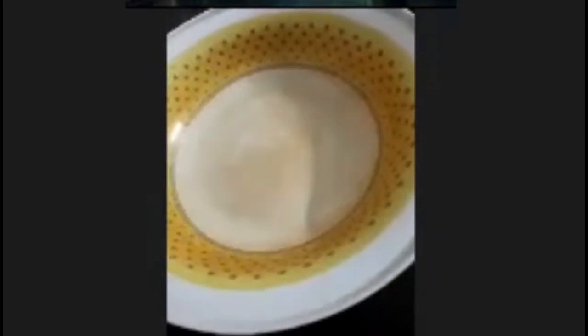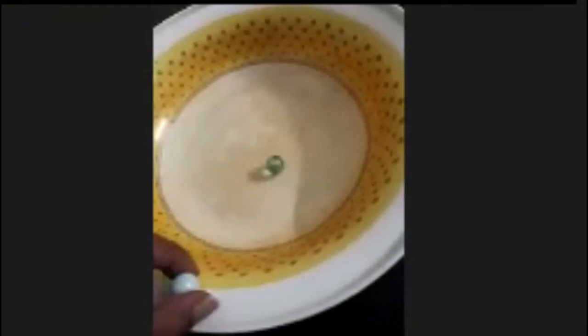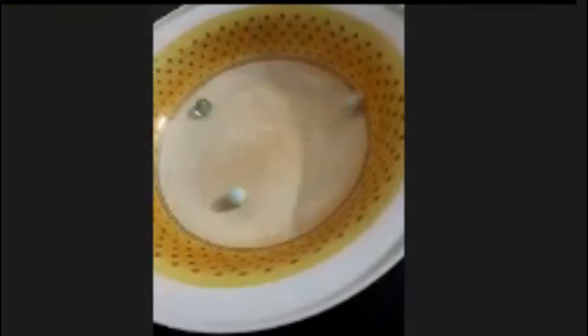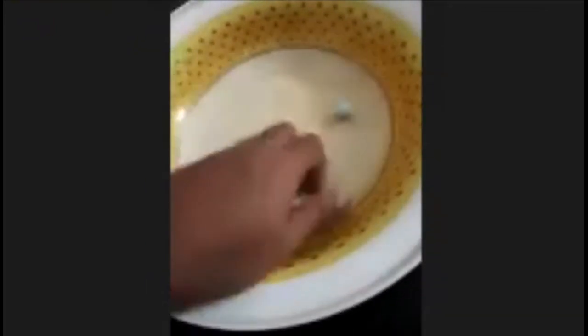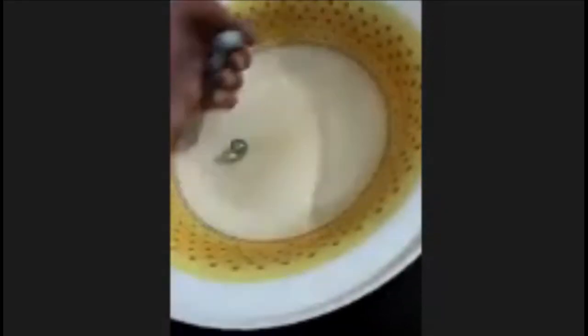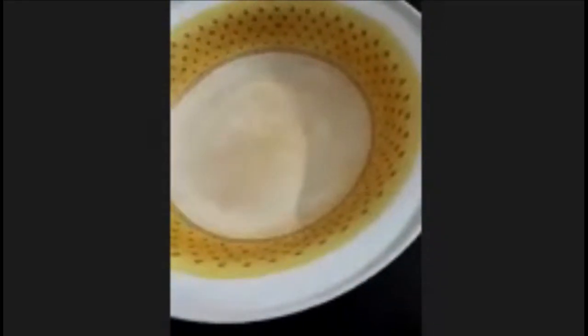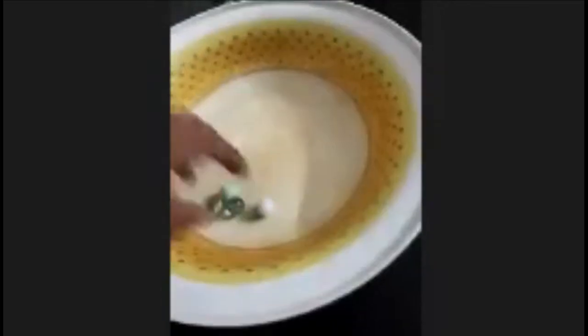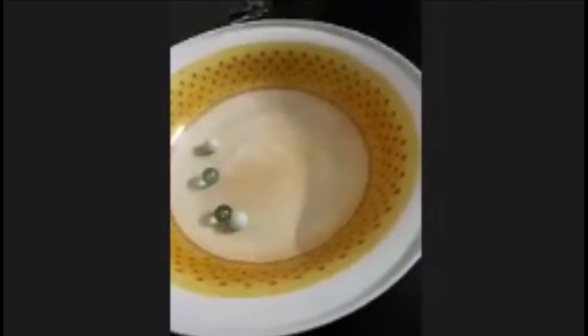Which way are they accelerating? They're accelerating towards the center of the circle. And when the force is perpendicular to motion, you have constant speed but constant acceleration also.